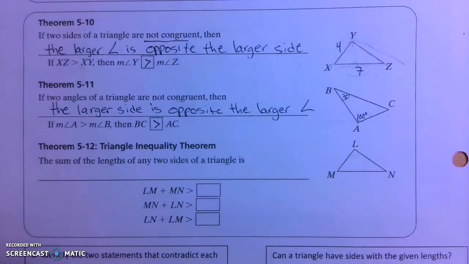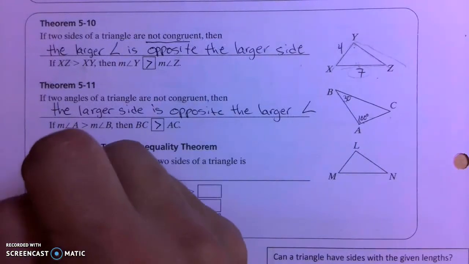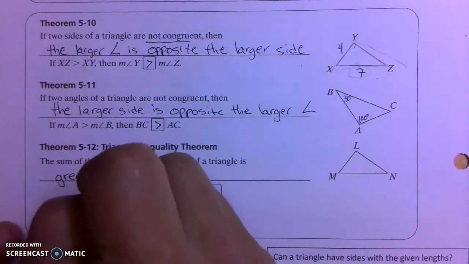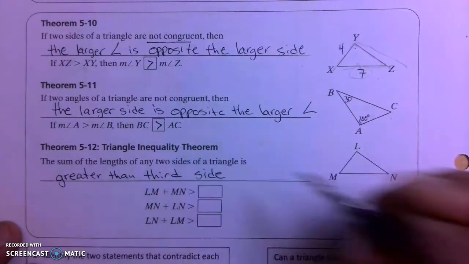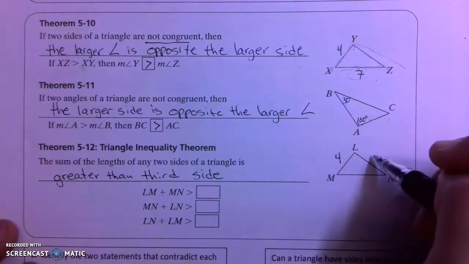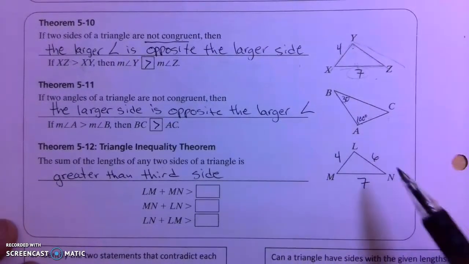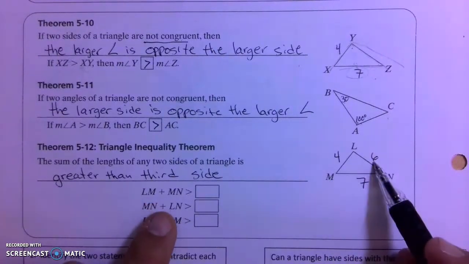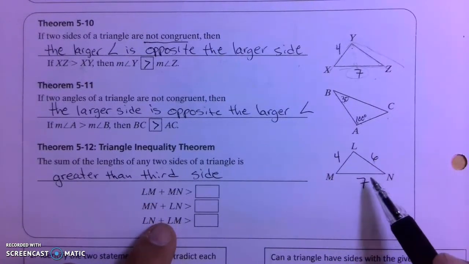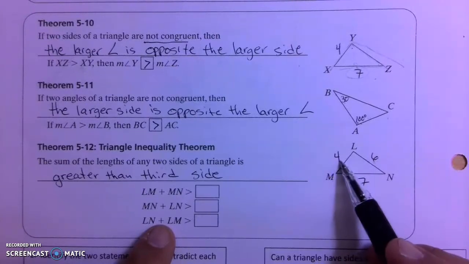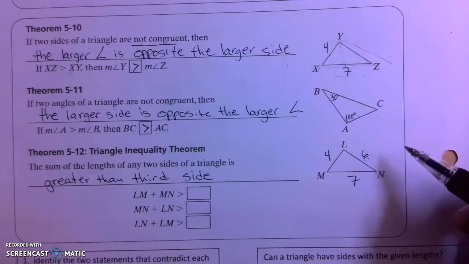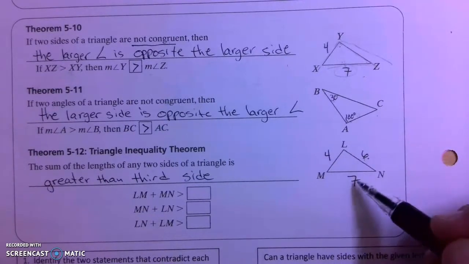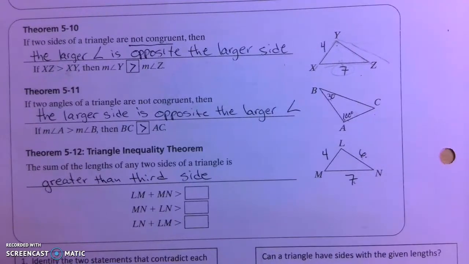Okay, 5-12, this is basically, do you really have a triangle or not? The sum of any two sides of a triangle is greater than the third side. Let's say this is 4, this is 6, and this is 7. Any two sides, whether it's 4 plus 6, has to be greater than the third side. 7 plus 6 has to be greater than the third side. So any two, like 4 and 7, has to be greater than that third side length. And that's what they're saying. If two of the side lengths are not greater than the third, then you wouldn't have a triangle.